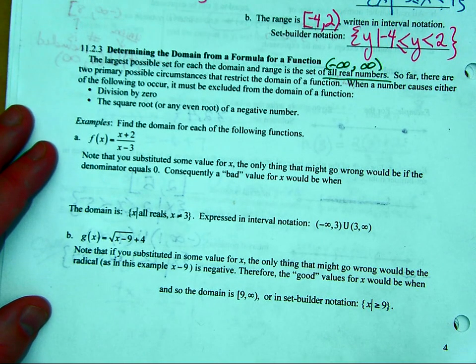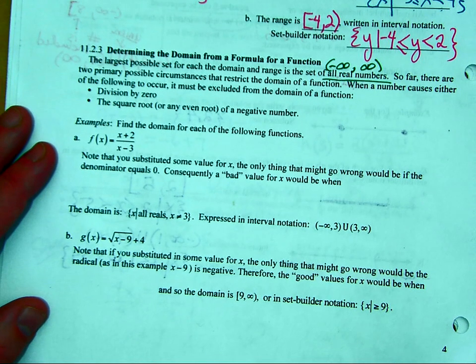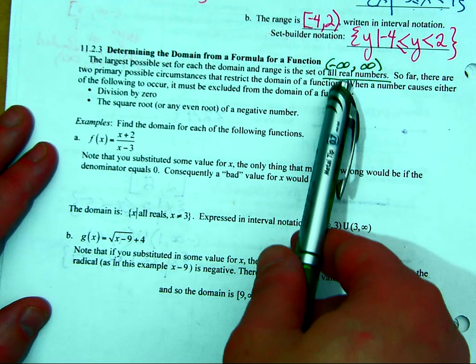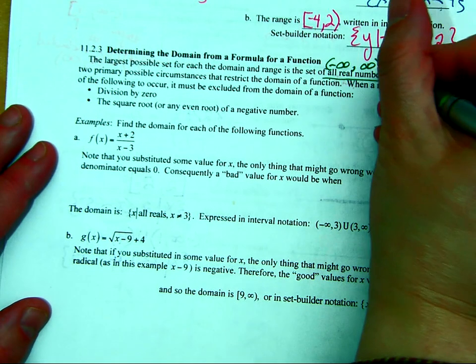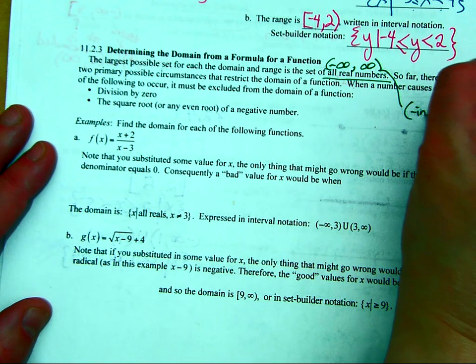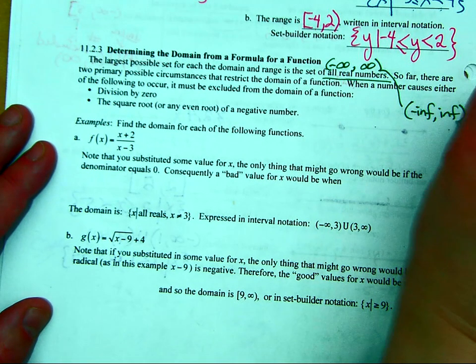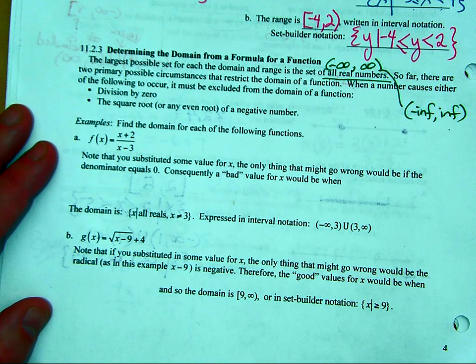Because math is a very symbolic language, right? I don't want to have to write out all real numbers. I have to spell all those words, right? No, I don't. I can just write that. That means the same thing. And on your web work, you can't put that symbol in. So you write negative infinity to positive infinity, which means the same thing. That's what you write on the web work. And you always put parentheses around infinity.